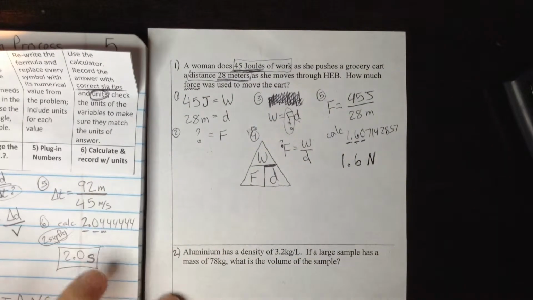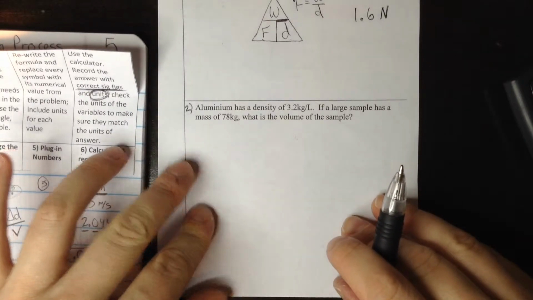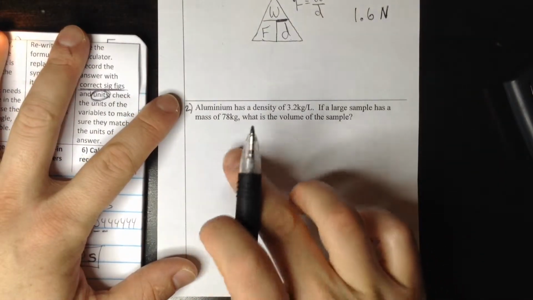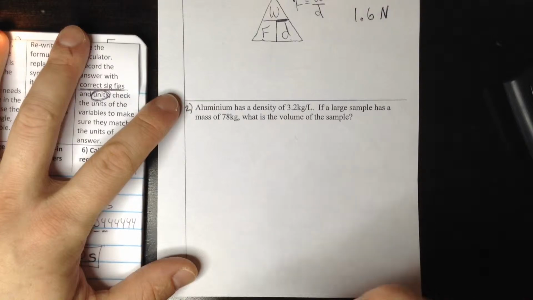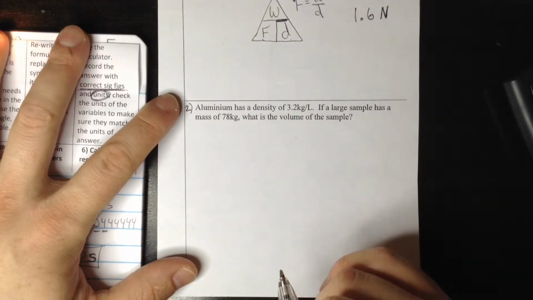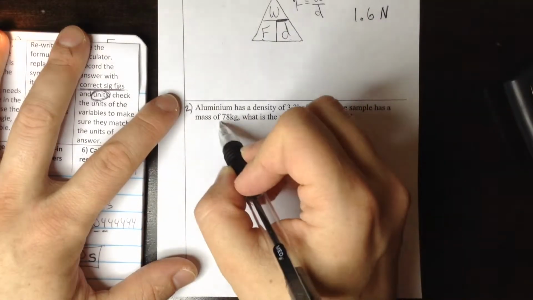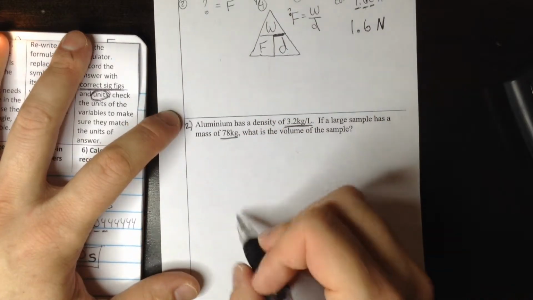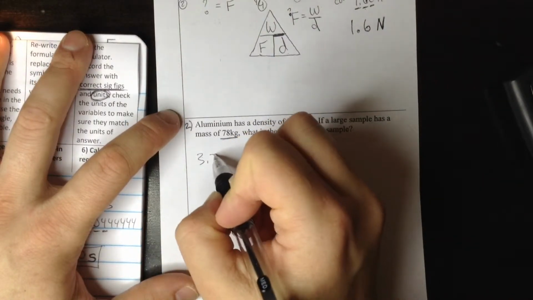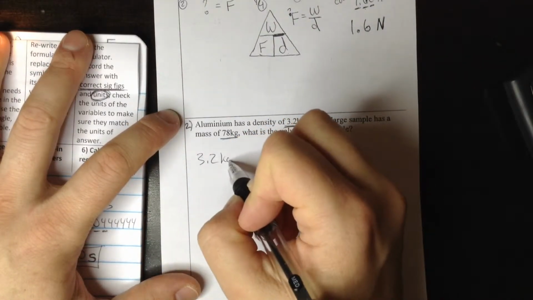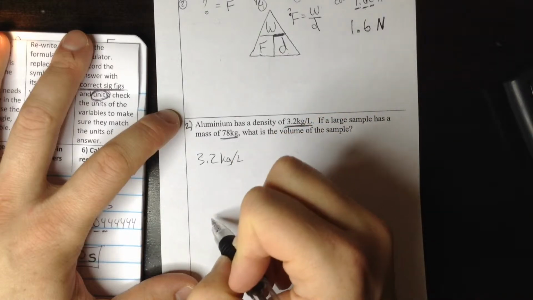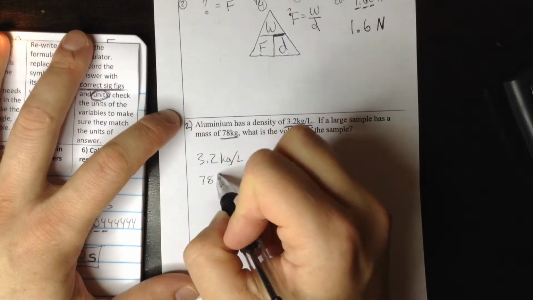Okay, question number 2. Alright, I want you to try it yourself. First, identify the variables. Any number, write it down with its unit. Okay? Those are 2 numbers, but I want you to write them down. 3.2 kg/L and 78 kg.